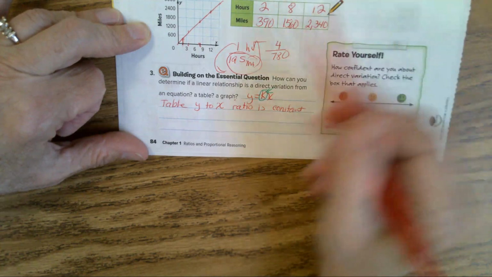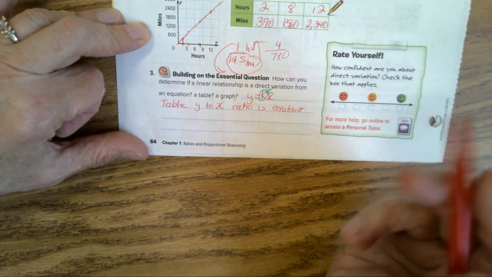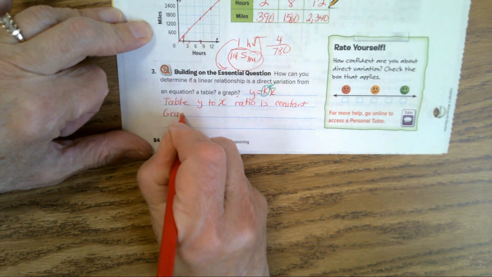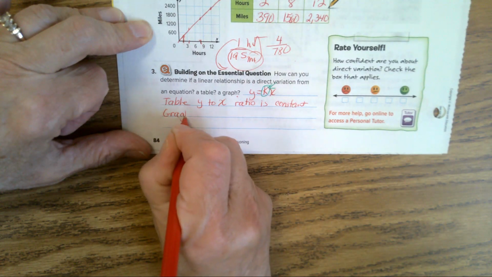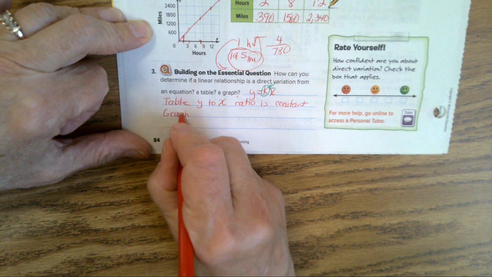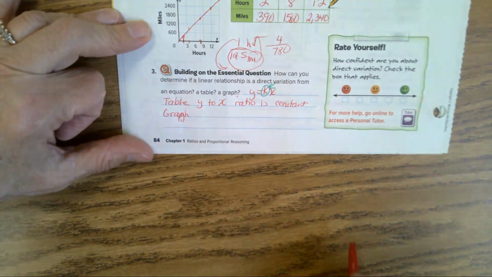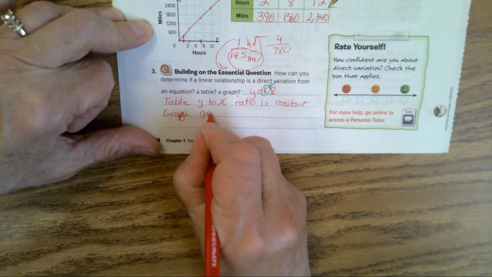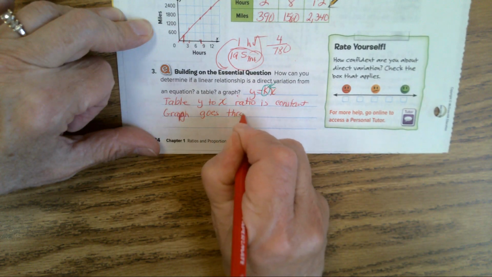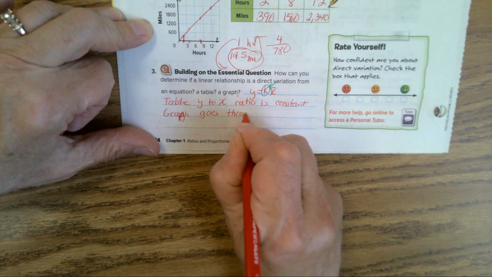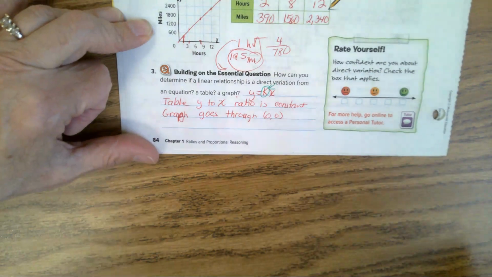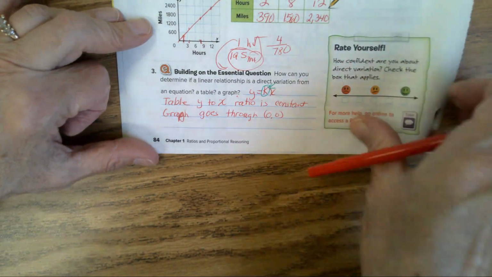And then on the graph, it goes through the origin. In a graph, it has to go through 0, 0. I spelled graph wrong. G-R-A-P-H. Goes through the origin, which is 0, 0. Okay? Any questions? All right.